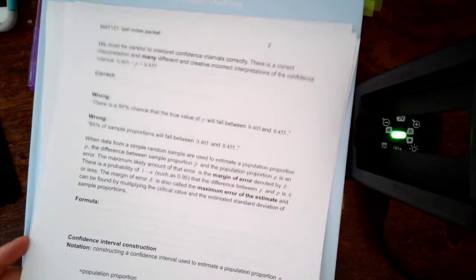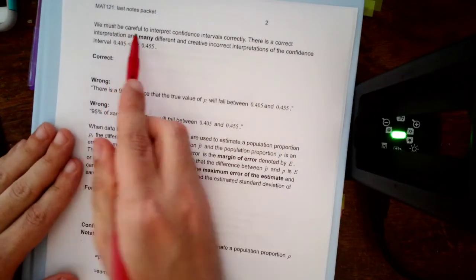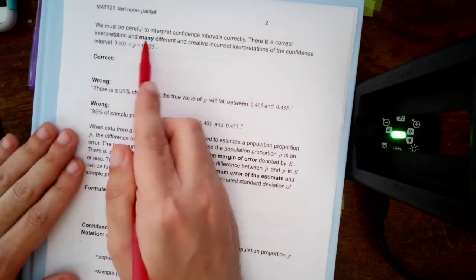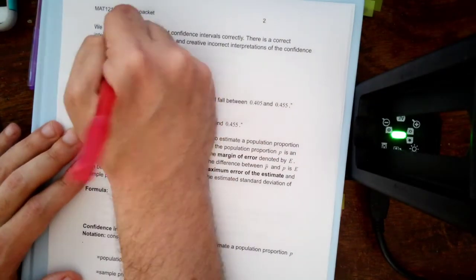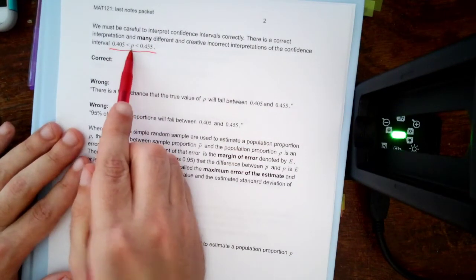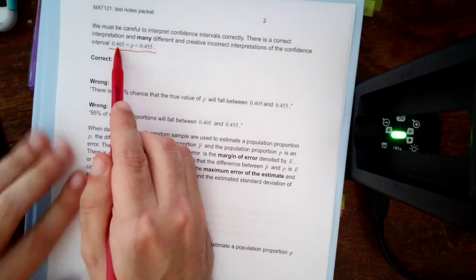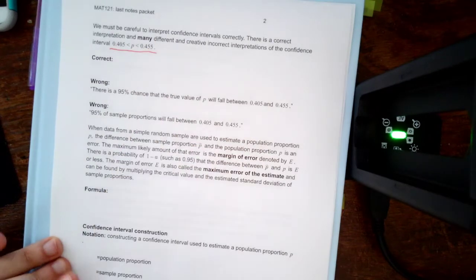Now, on the next page, let's take a look at how we would interpret some of these results. We must be careful to interpret confidence intervals correctly. There's a correct interpretation and many different and creative incorrect interpretations. Here is a confidence interval. The interval says P, the value we're looking for, is sandwiched between 0.405 and 0.455. That is the confidence interval we are constructing.